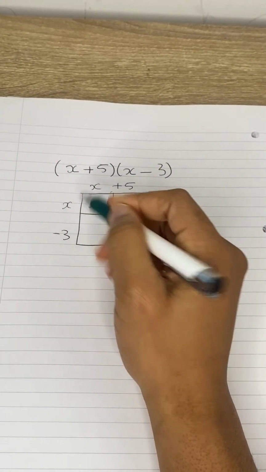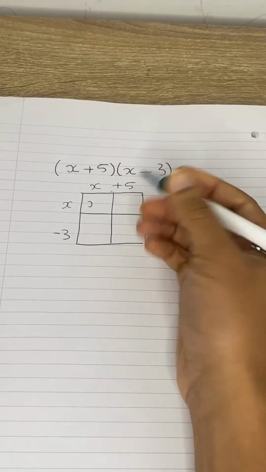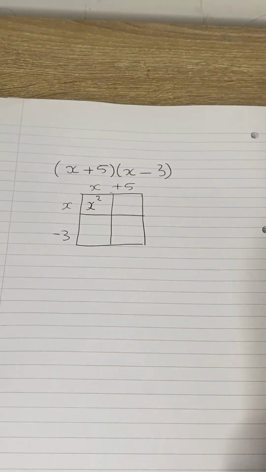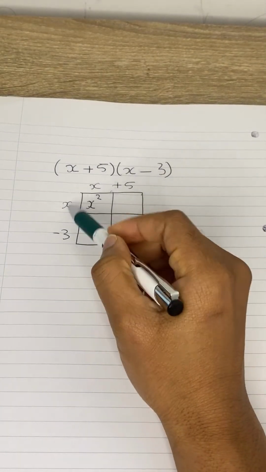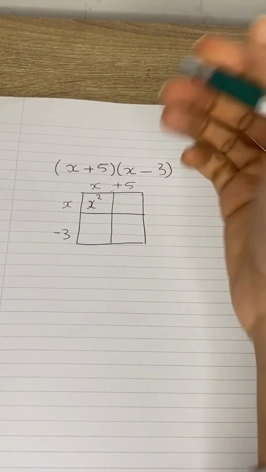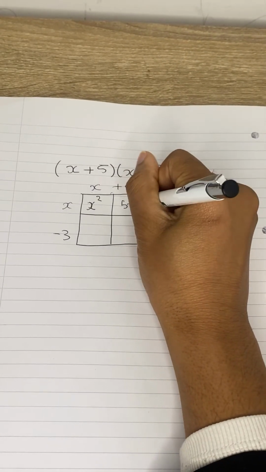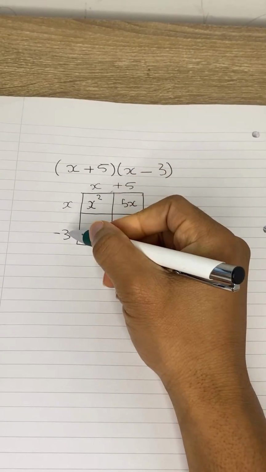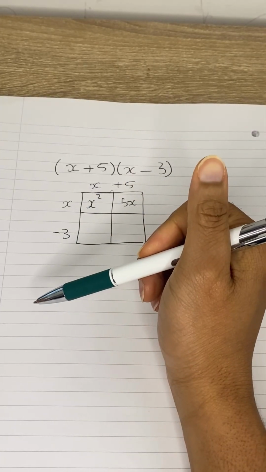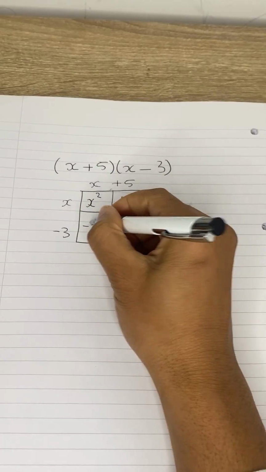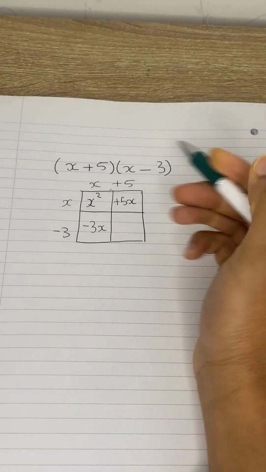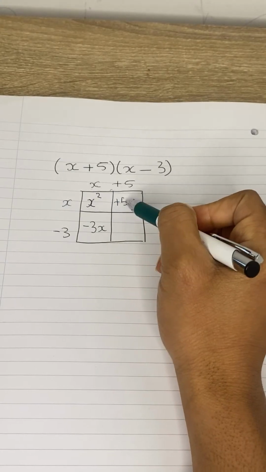So x times x is what? Is x squared. X squared means x times x. What is x times plus 5? Or 5 times x? It just means 5x. What is minus 3 times x? Is minus 3x. Okay, x times plus 5 is plus 5x. All right.